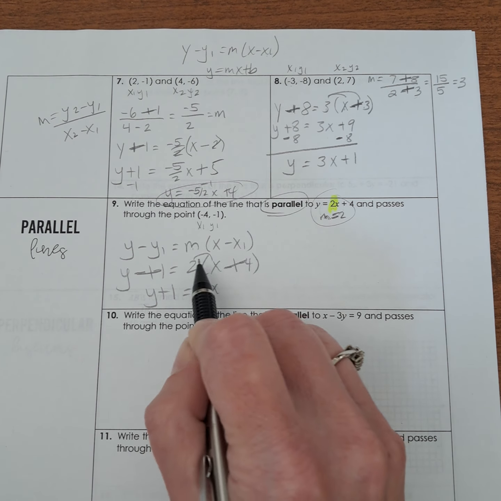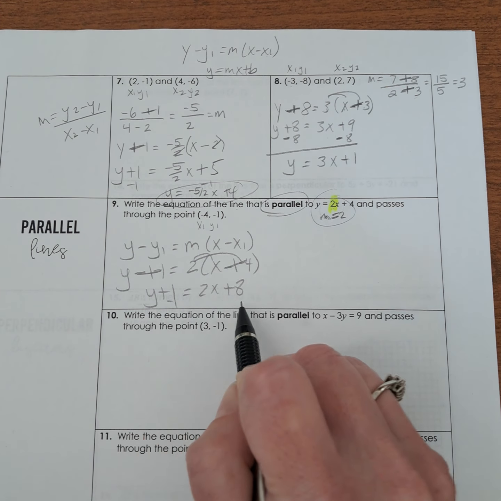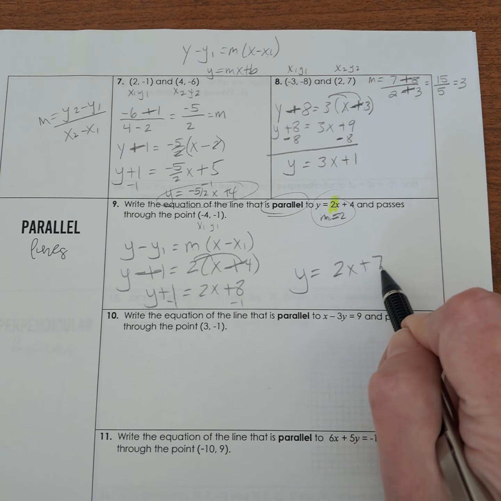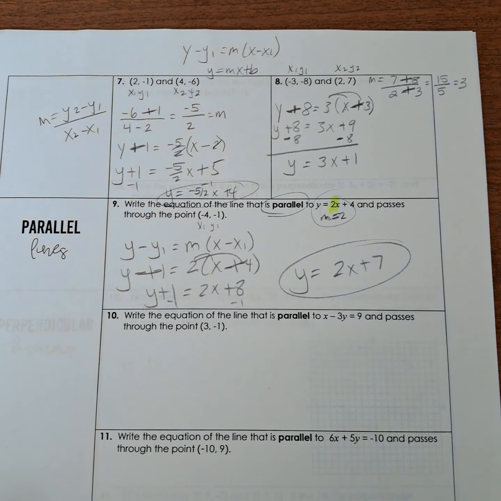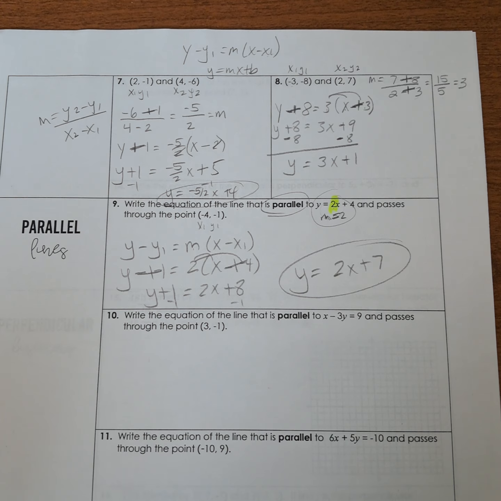Distribute 2 times x and 2 times 4. And then subtract 1 to the other side. Here we go. Okay, pause this video as you go, students. Gain your confidence. Number 10.